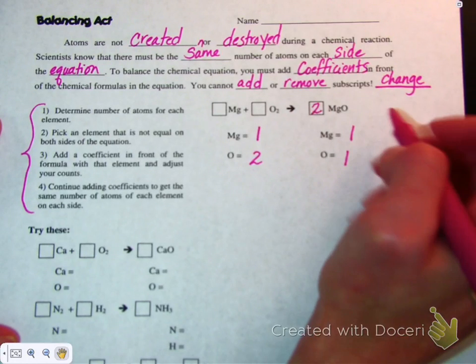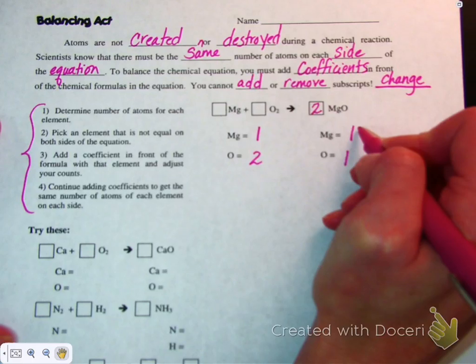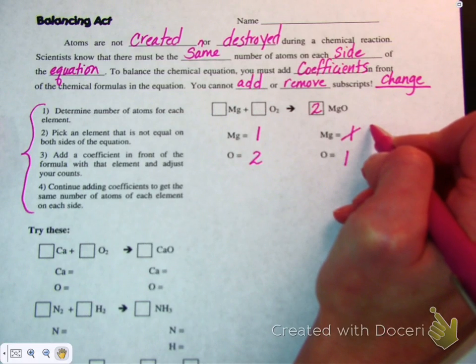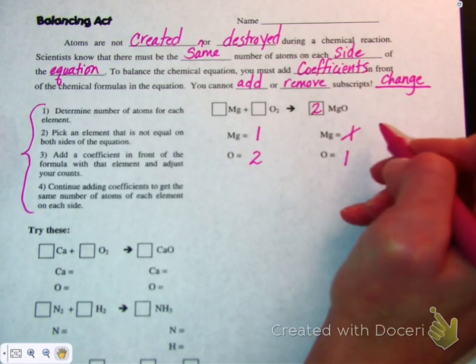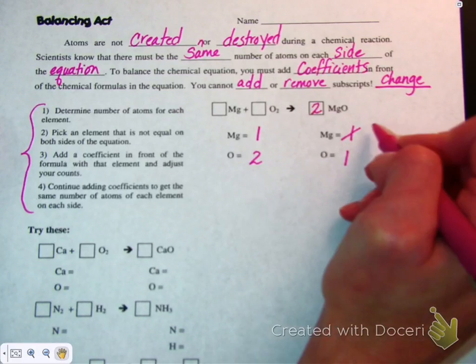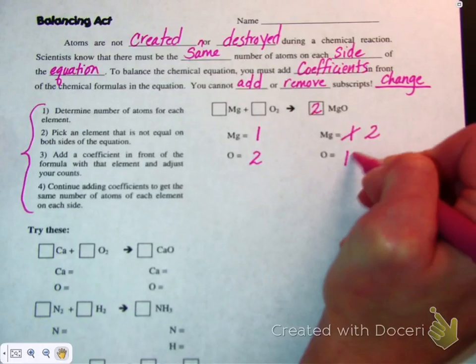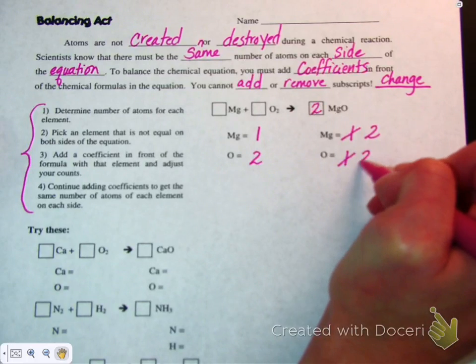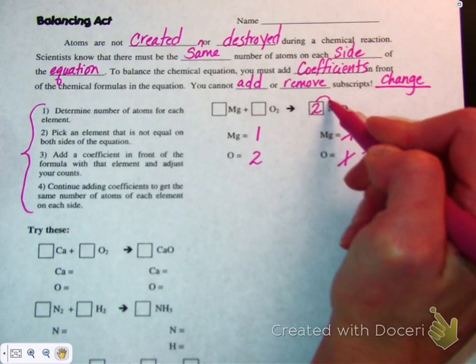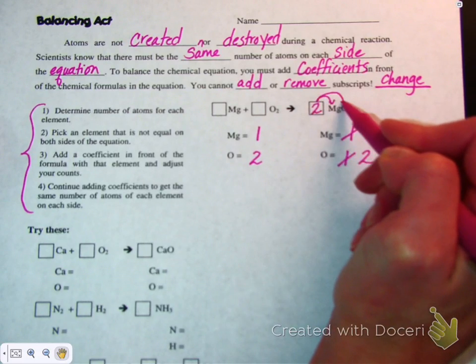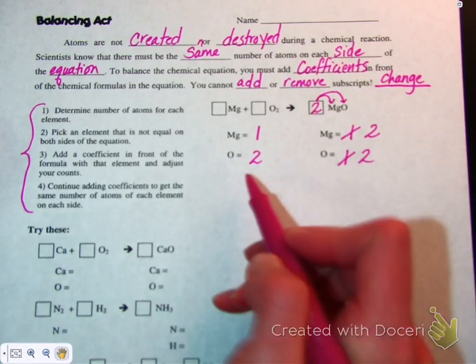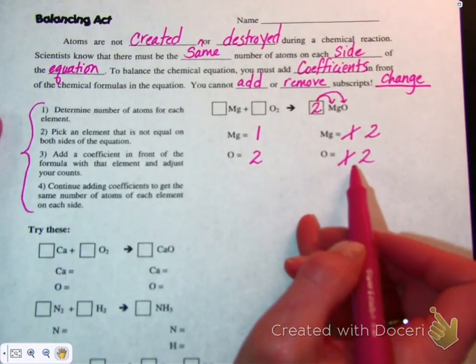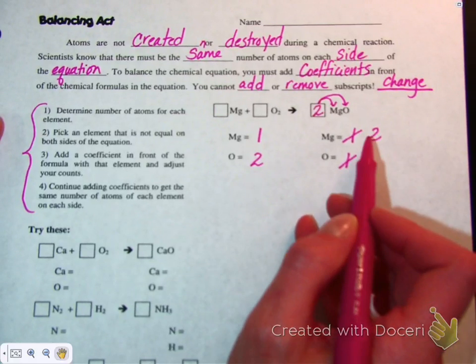All right, so let's go ahead and use the tally method where we cross out, not erase. So now how many magnesium do we have? Good. And how many oxygen? 2, because remember that coefficient applies to every element after it. Now, we did a lovely job of balancing out our oxygen, but we've thrown off our magnesium.